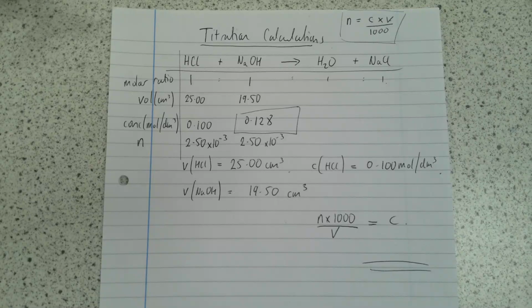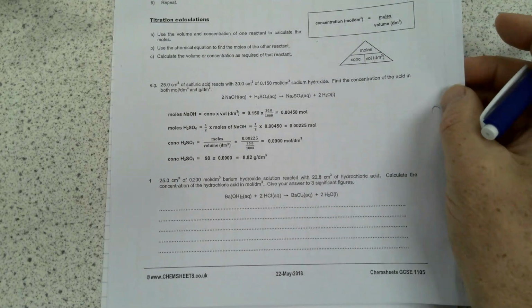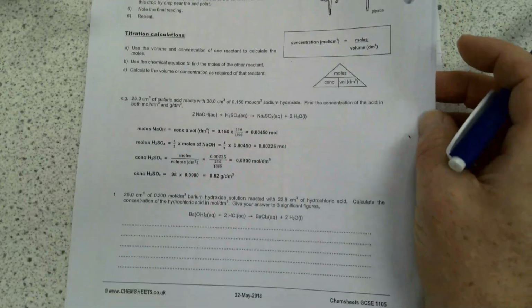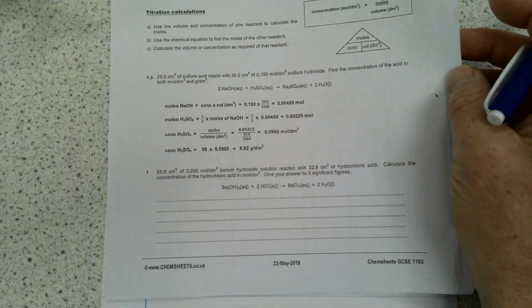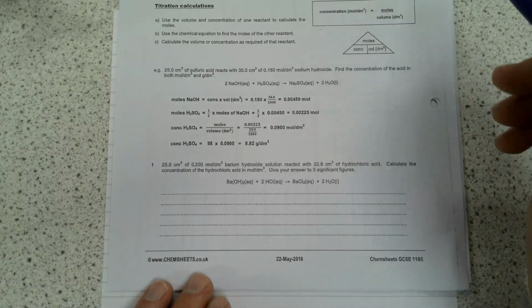What I want you to do is to do a few of these, but I'm going to do one more with you from the booklet now. So I want you to turn to this page. It says Titrations 1. I'm going to work through this one together.